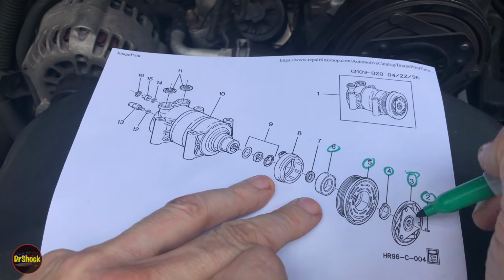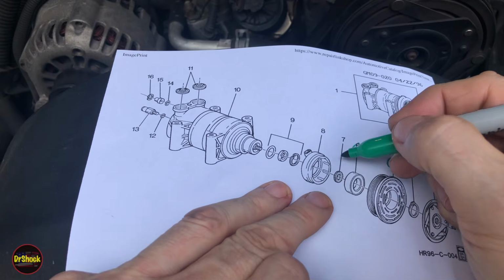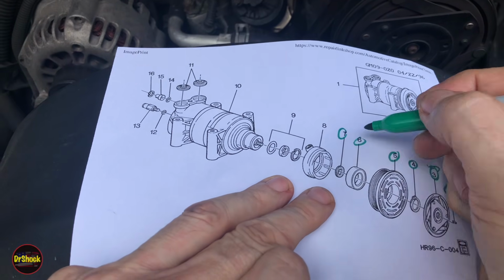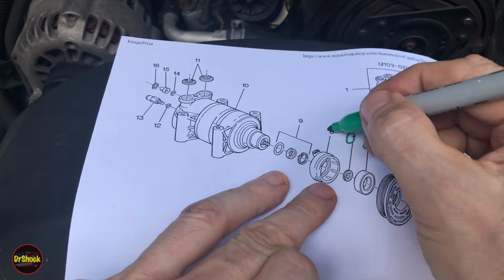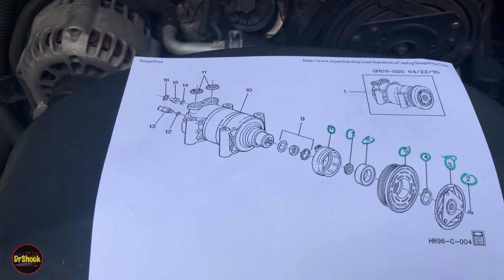And all these things in green you can service while it's on the vehicle. Some of these models will have this little felt washer, and then there's our coil. Those are the things that we can service on the vehicle.